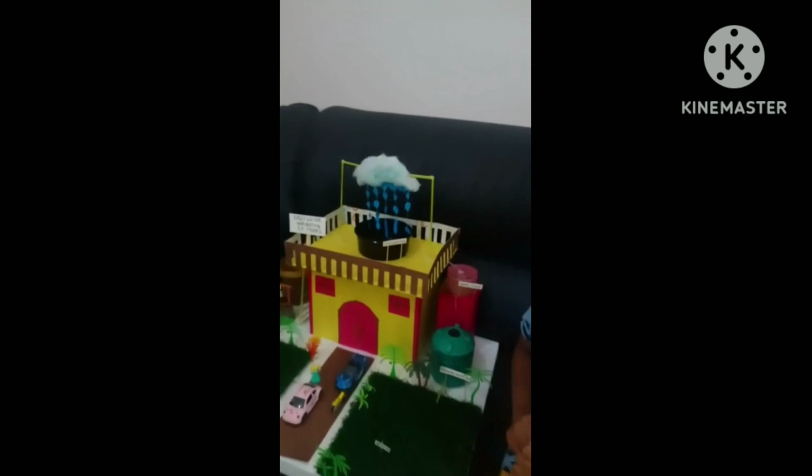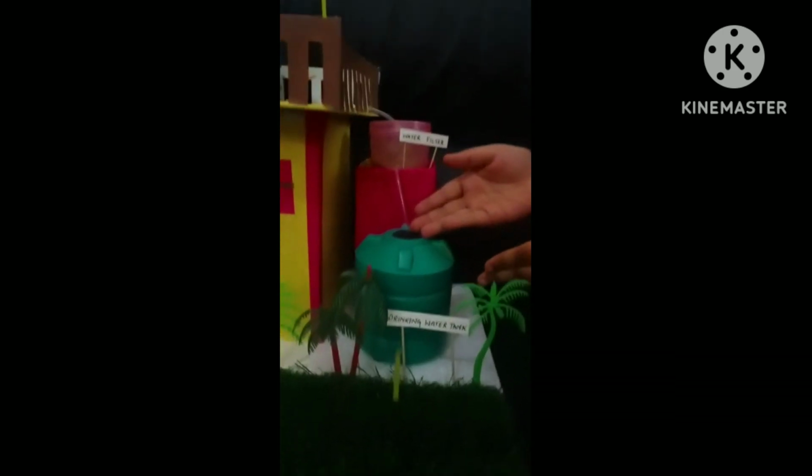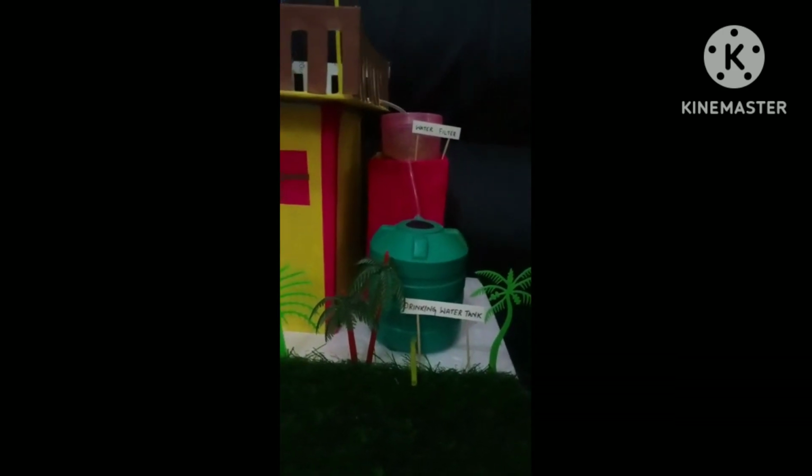Here, the roof has become the catchment where water is collected in the tub. Later, it is filtered in the water filter and stored in the drinking water tap. Excess water can be led to the garden.